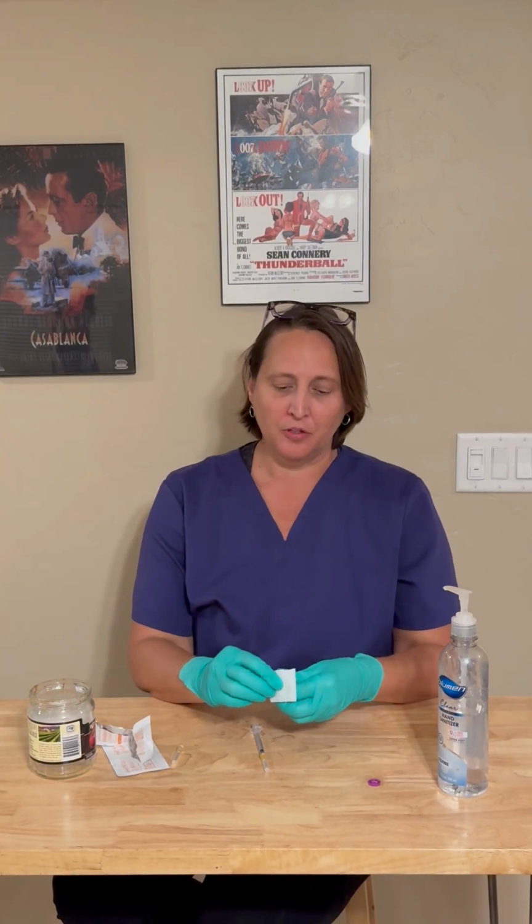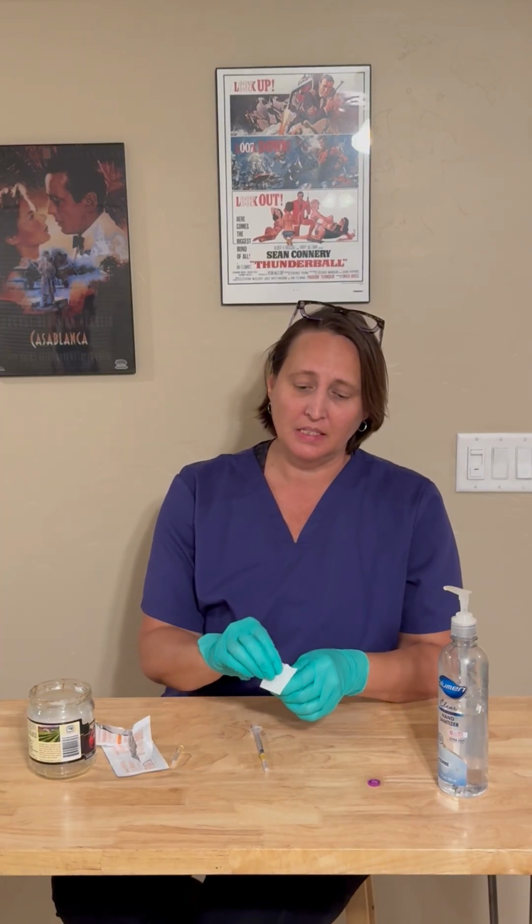You'll press down firmly, agitating the rubber stopper for about 15 to 30 seconds. While I'm doing this, I'll remind everyone to allow it to dry for 10 seconds after agitating the top. The 10-second dry time is important to allow the alcohol to kill any microbes on the stopper. All right, that was 15 seconds.